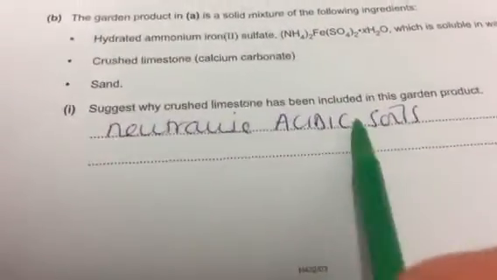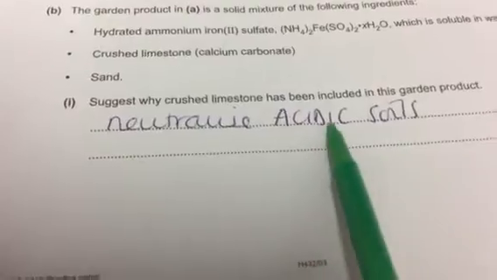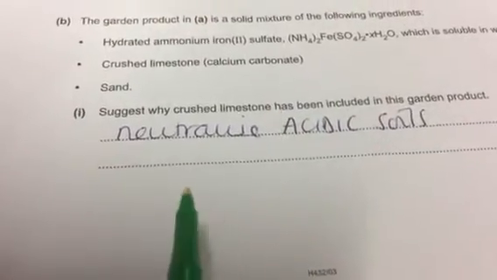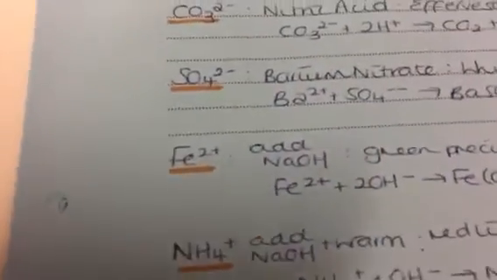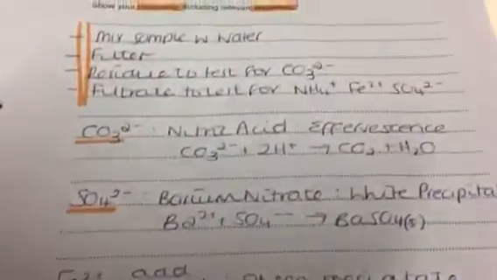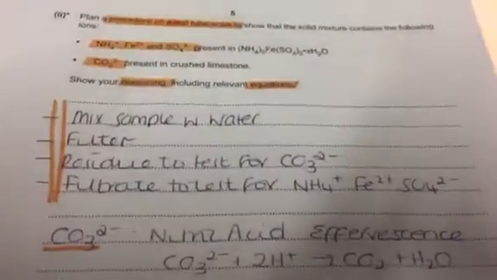It is important that all three of these words are included. If you miss out the word acidic, then potentially you could lose the mark because it's not clear to the examiner that you understand that it has an alkaline, neutralising effect.